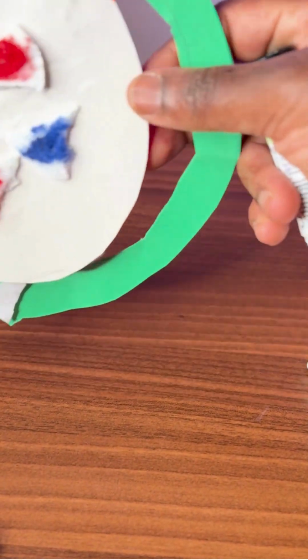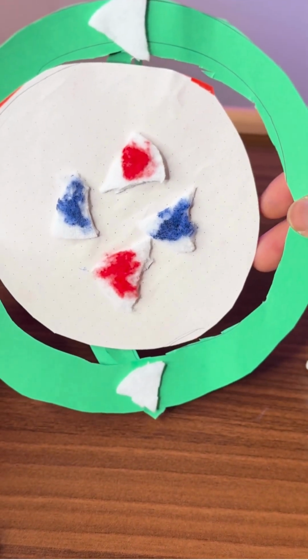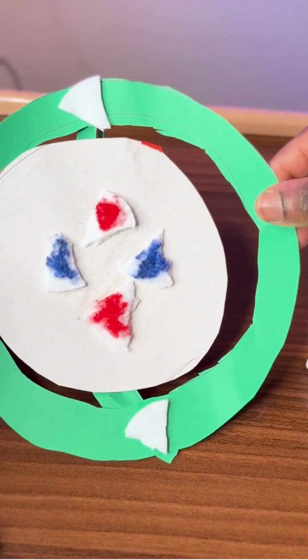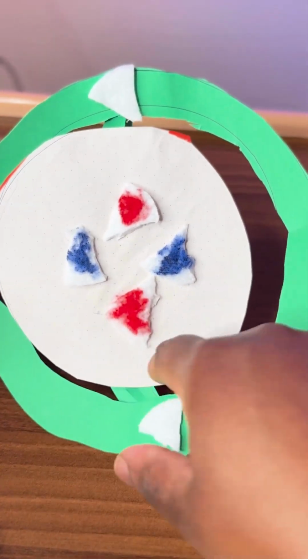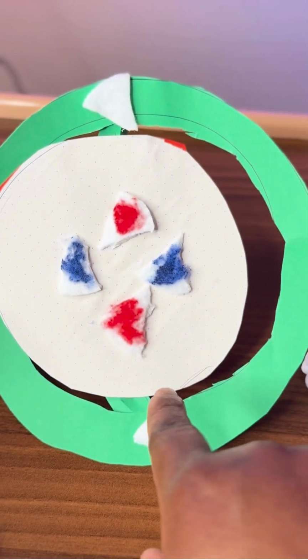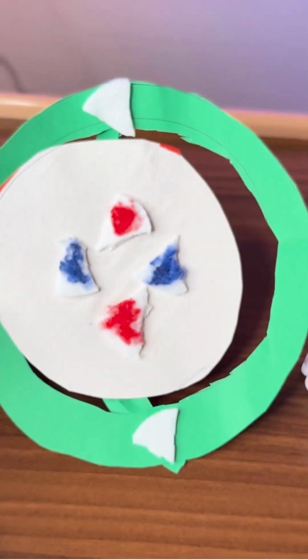So tada! See my atomic model. It looks so wonky, but it's fine. So I used a piece of paper to hold the two parts together. So tada! There you have it. The nucleus, neutrons, protons, electron cloud, and atomic orbital, and then the electrons.